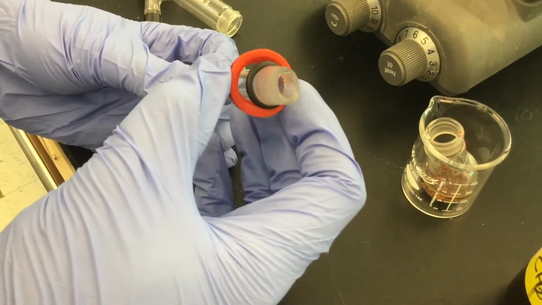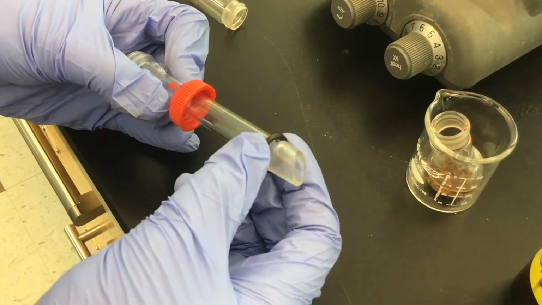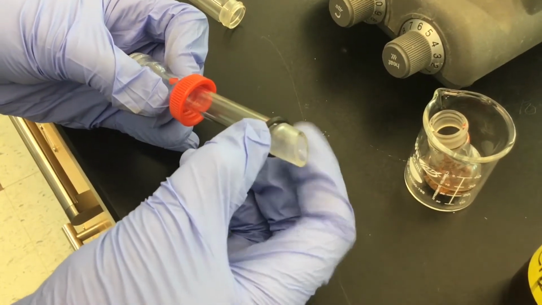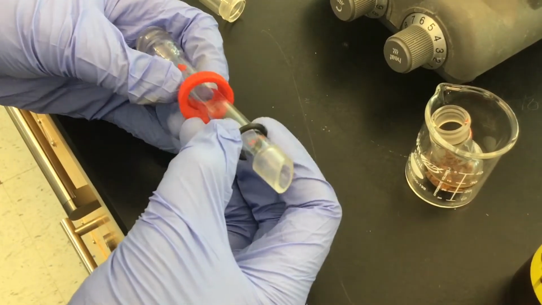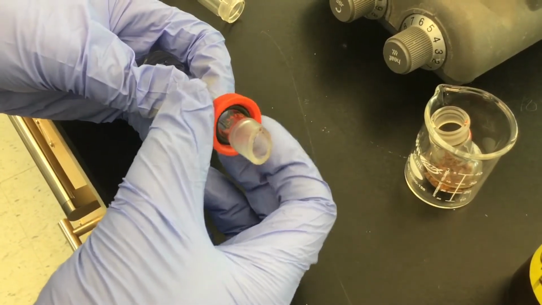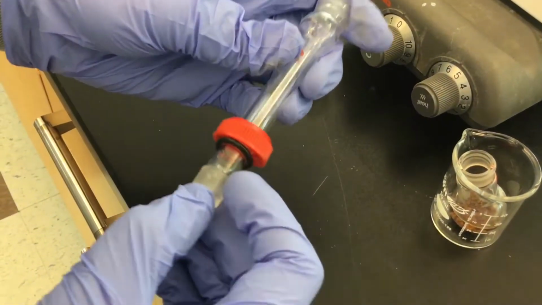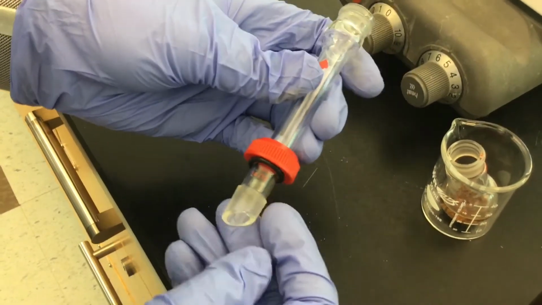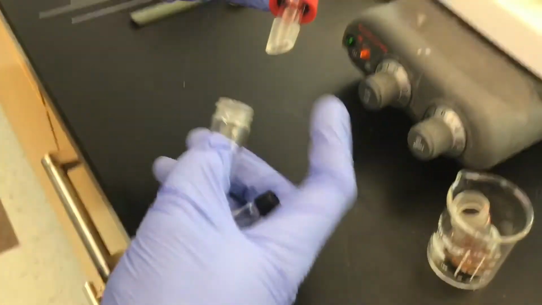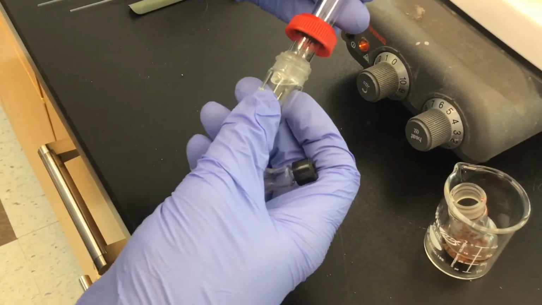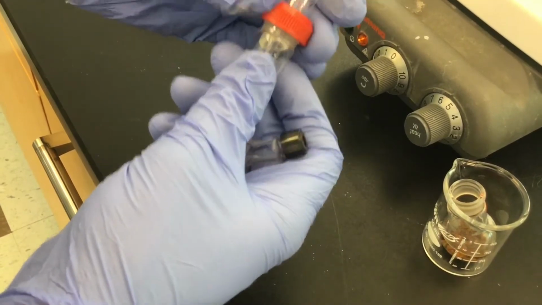When we are connecting the two things, we see that there's a Teflon O-ring here, this black O-ring. Actually, it's a type of rubber, it's not Teflon. And then this red screw cap. This will help seal what we're connecting it to. The joint size here is 14/10, and this is the male end, and we are going to attach it to the top of my distillation system.